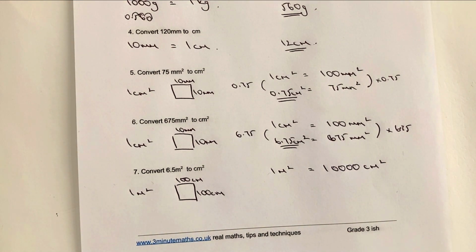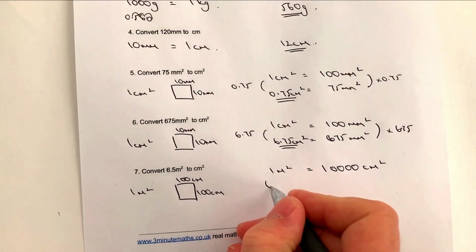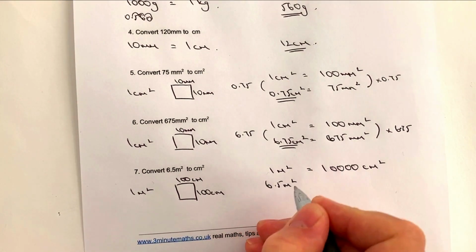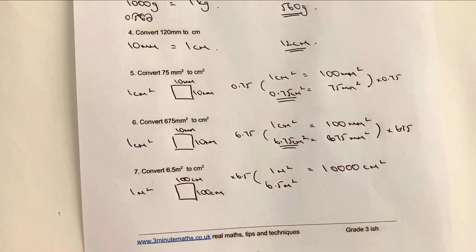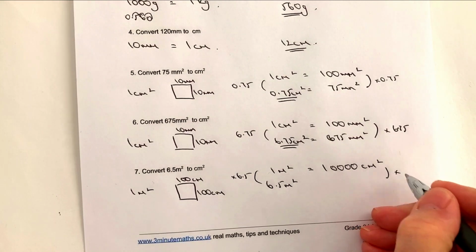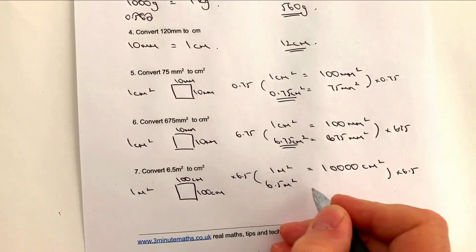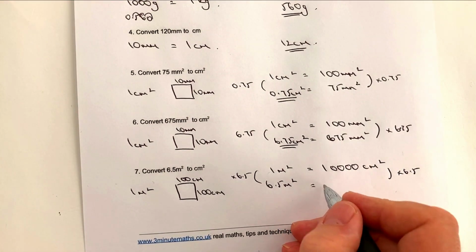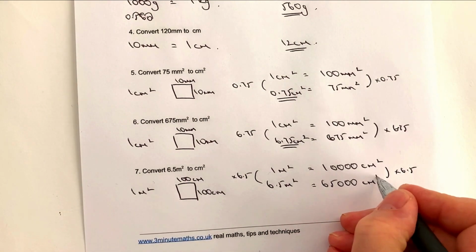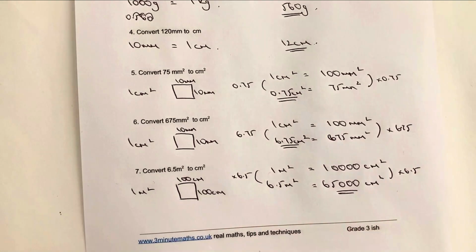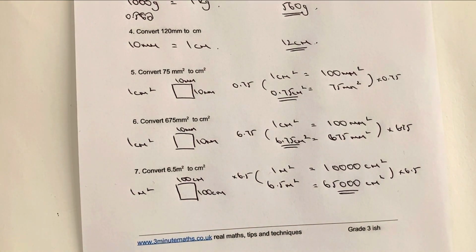And then what we're saying is, well, actually, I've got 6.5 meters squared. So what I've done is I've multiplied that by 6.5. So if I multiply the other side by 6.5, then what do I actually get out of it? Well, I get 65,000 centimeters squared, and that's the answer to that particular question.